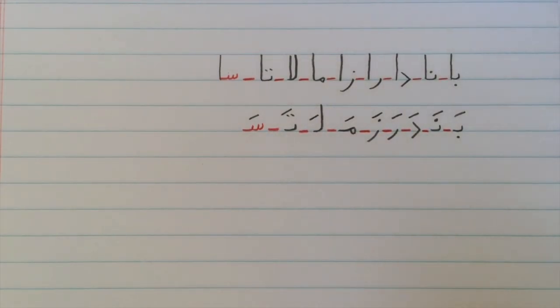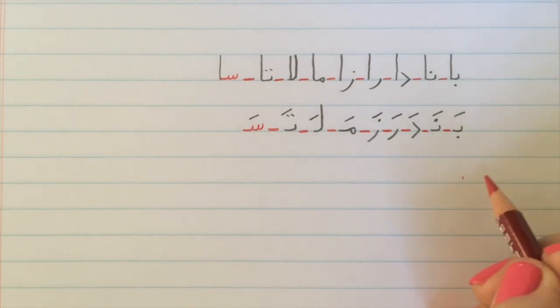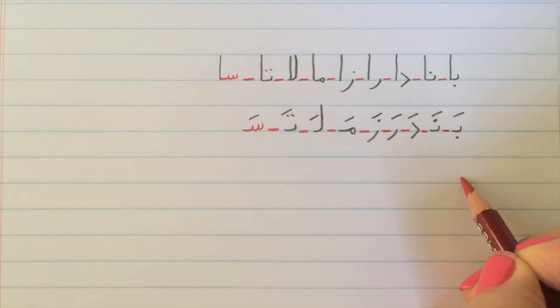Today we are learning a new letter. Its name is sin and its sound is s. The letter sin is written with 3 distinct curves which are often referred to as teeth. Start slightly above the writing line and draw the first small curve or tooth.